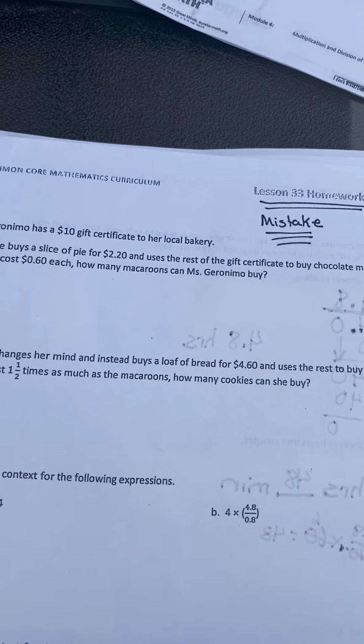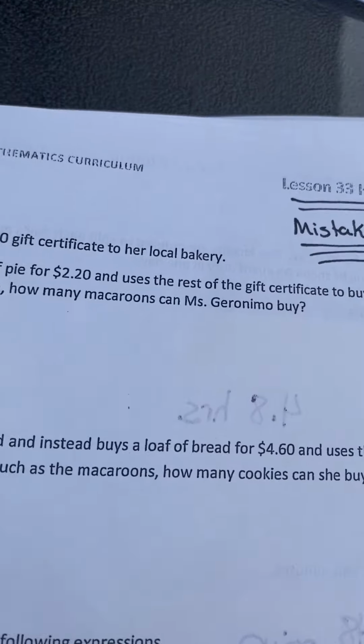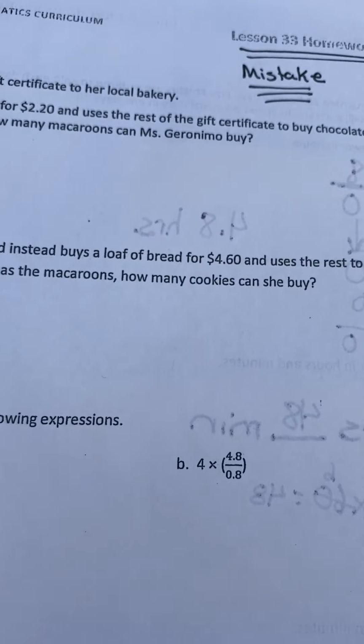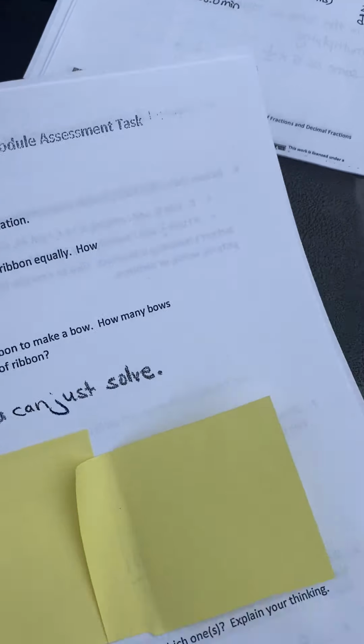Oh, the next page was a mistake. I didn't mean to photocopy lesson 33 homework. That got stuck in the middle of that test, so just ignore that, please, and go and find question number 4.